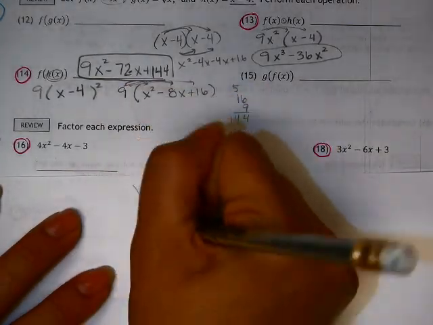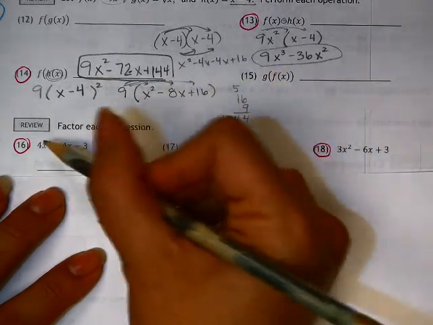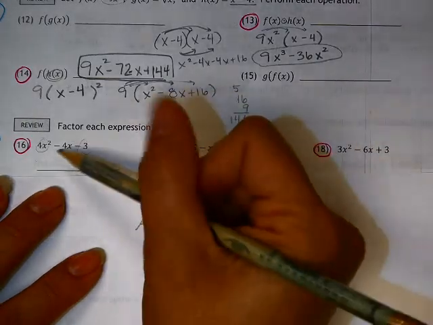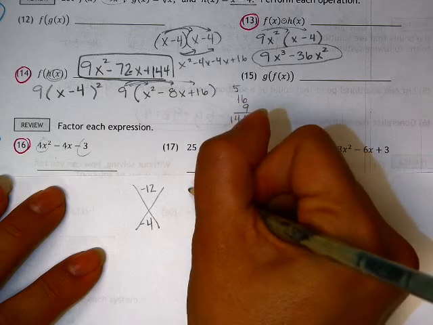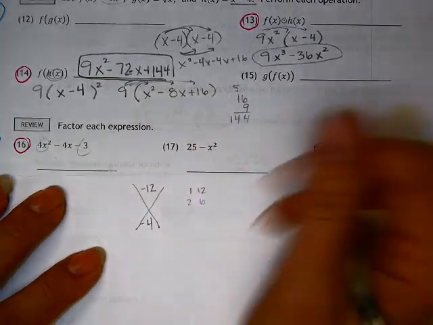So we are supposed to do diamond. Where did I get the negative 12 from? From that guy and that guy. And where did that come from? Right there. So I multiply 2 things to get that. So I have what? 1 and 12, 2 and 6. Ooh, 2 and 6. That works.